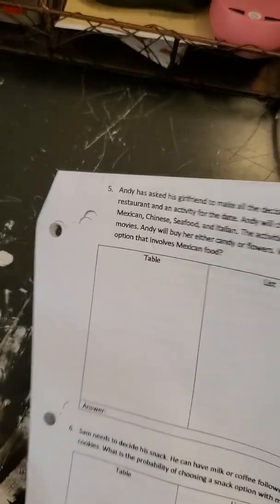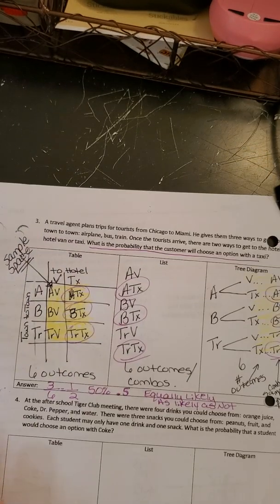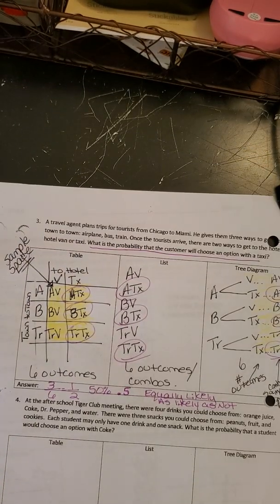All right, so I've done 1 through 3. You're going to do 4 through 6, and I will have the key posted. Again, make sure you write down questions or let me know if you have any questions.